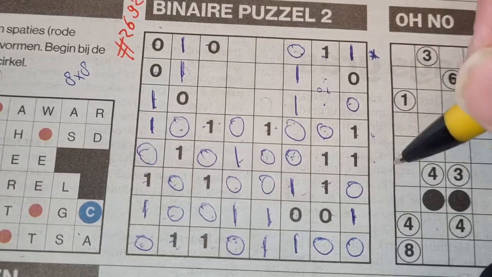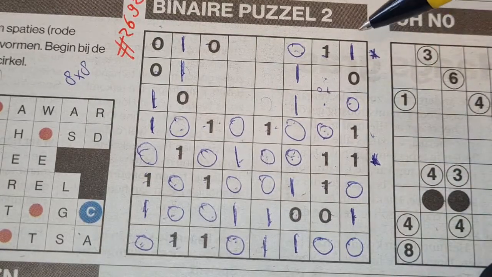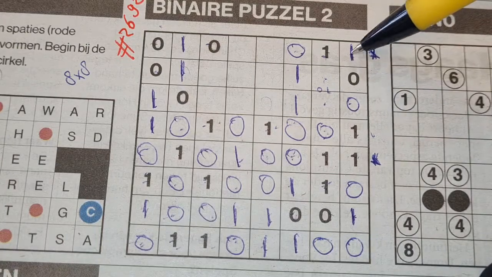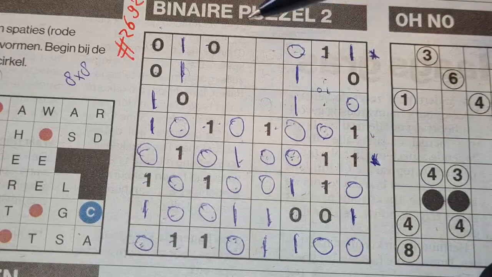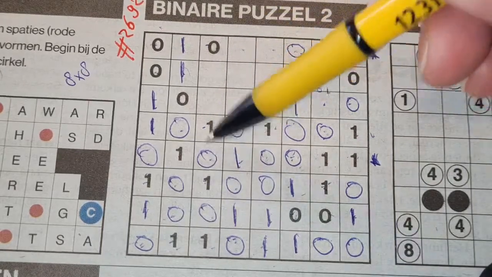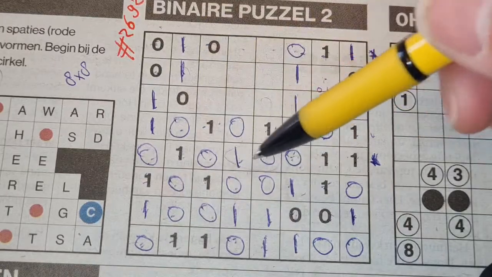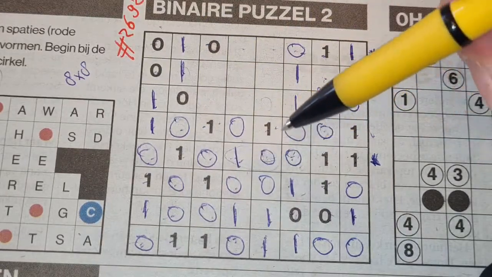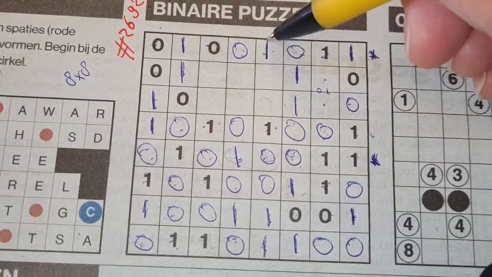The first row and this row. Let me compare: 1 1 1 1 0 0 empty box 0 0 1 1 0 0. So we need to switch those two digits. We have a 1 here, this should be a 0. We have a 0 there, this should be a 1.